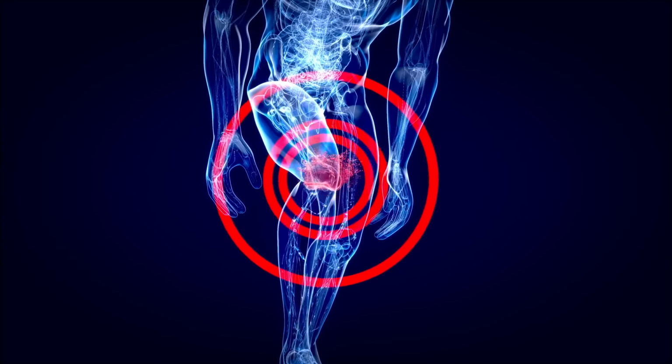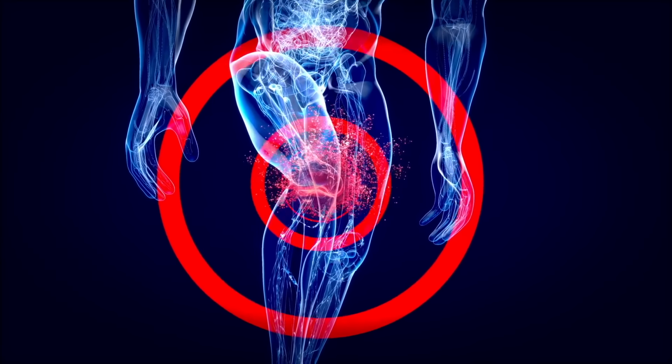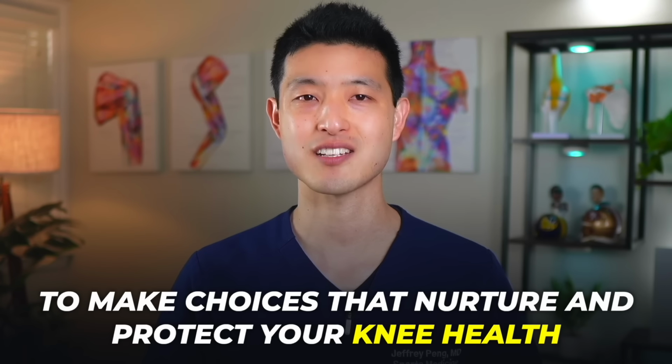Additionally, I will scrutinize treatments that warrant caution due to their risk of side effects. My goal is to provide you with a comprehensive understanding of knee osteoarthritis, offering you the knowledge and confidence to make choices that nurture and protect your knee health.